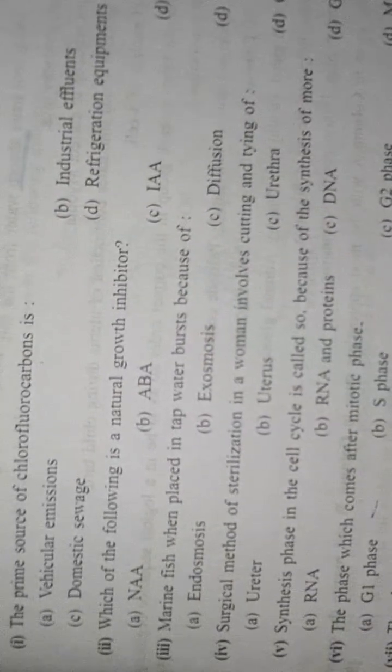Third is, marine fishes when placed in tap water burst because of. So marine fish, the ones which stay in the salty water. If you put them in tap water, what will happen? The water will go inside them. So the process will be endosmosis, and as a result, they will burst.